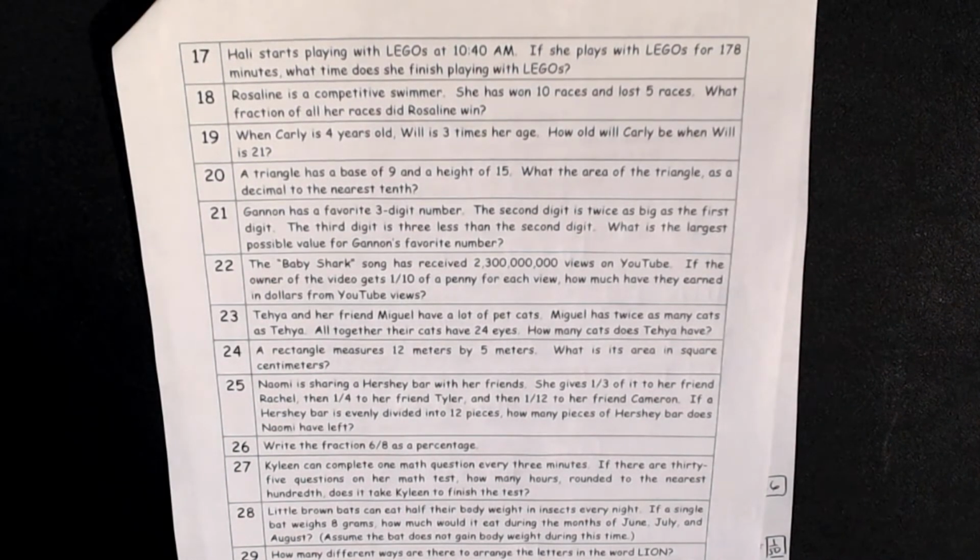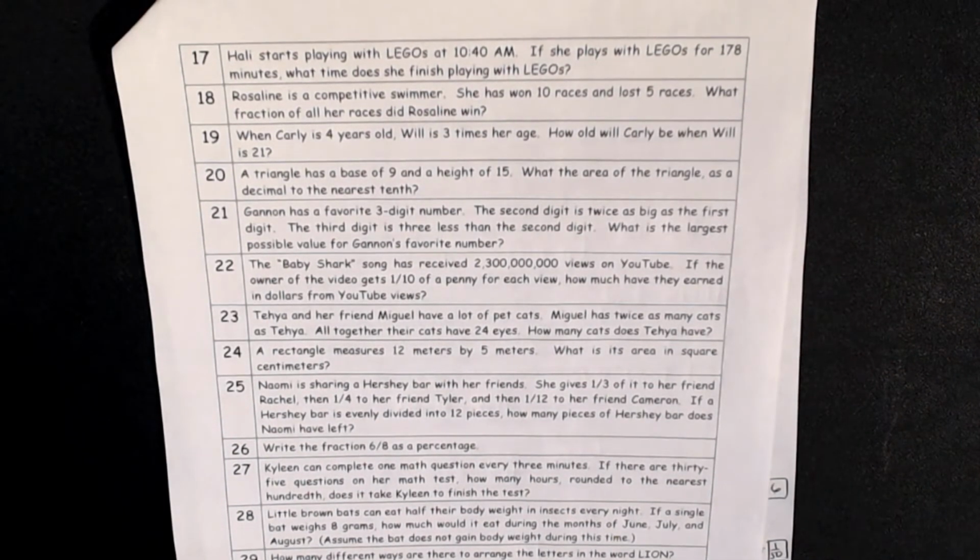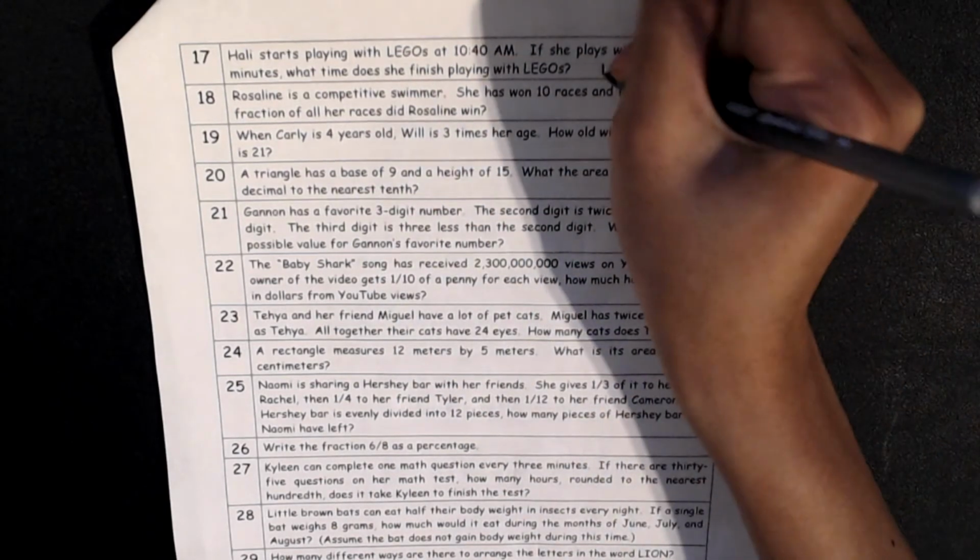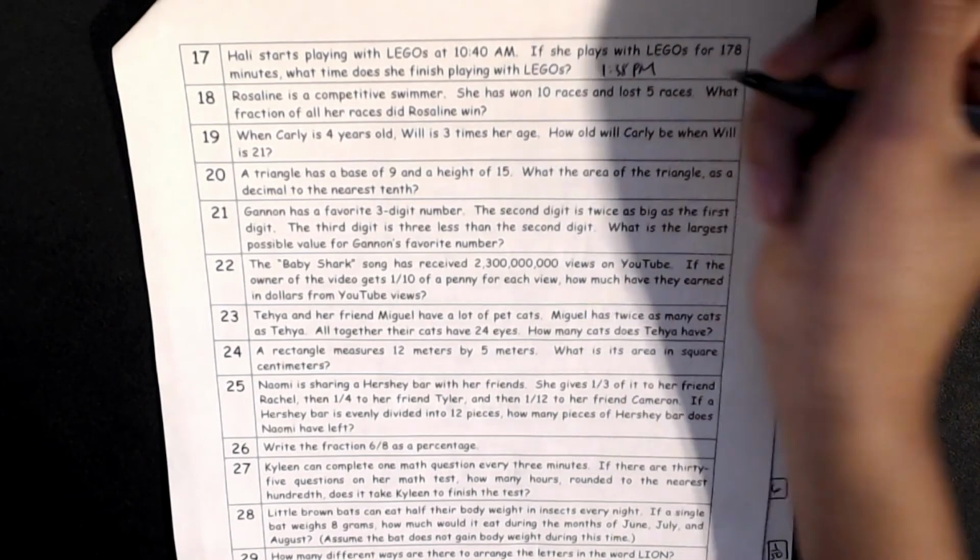Question 17. Hallie starts playing Legos at 10:40 a.m. If she plays with Legos for 178 minutes, what time does she finish playing with Legos? Although you could separate 178 minutes into 2 hours and 58 minutes, you can solve this question faster by adding 3 hours and subtracting 2 minutes. In this case, adding 3 hours to 10:40 a.m. brings the time to 1:40 p.m. and subtracting 2 minutes gives our answer of 1:38 p.m.